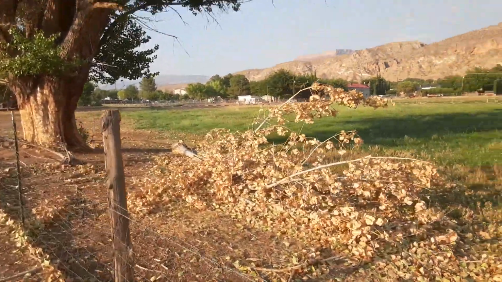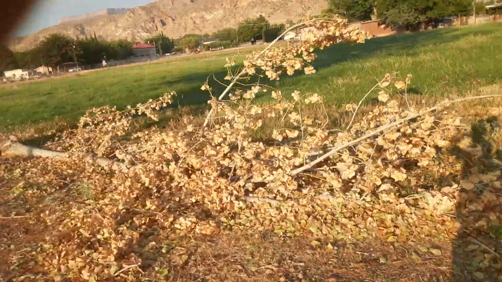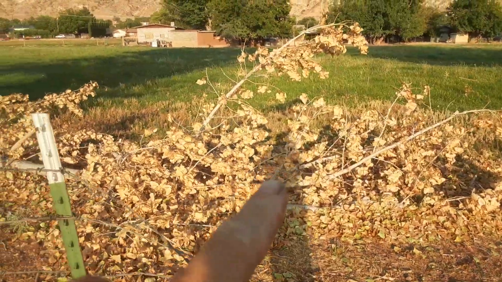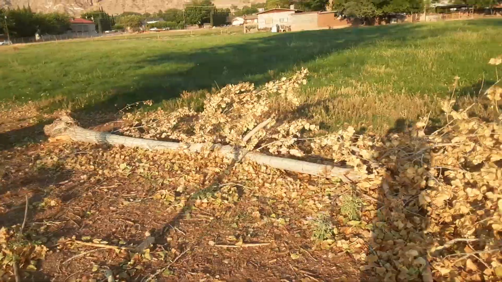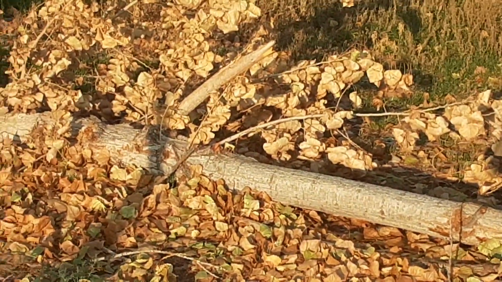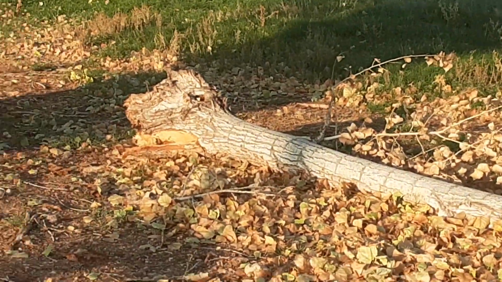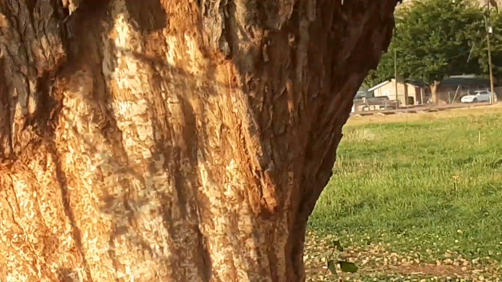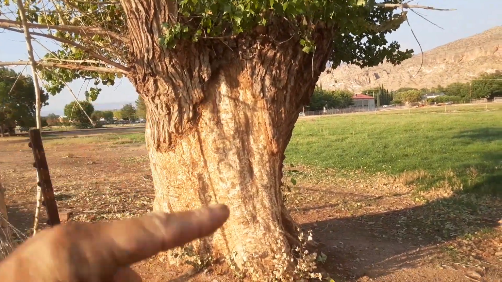As you can see, a very similar process happened here. It's still got its leaves that are brown, but the ones on the tree are green. So that tells me this probably fell a week or two ago. It still has the bark along this branch that broke off, but the tree that it broke off from is missing the bark from there down.